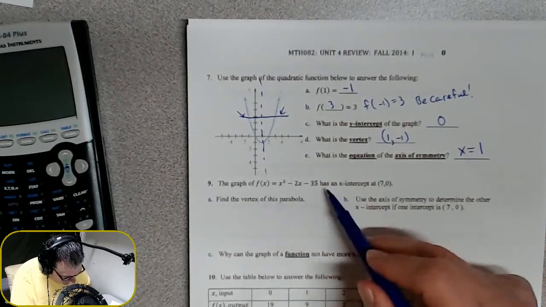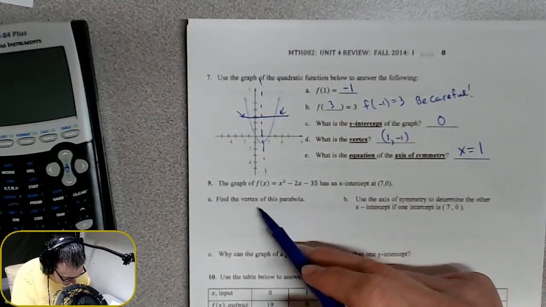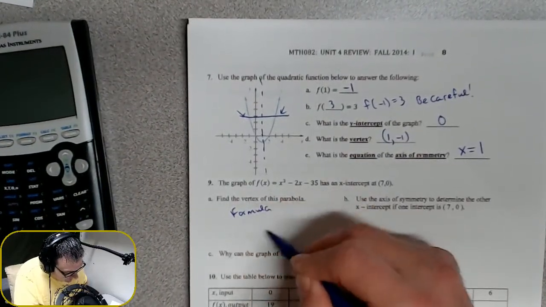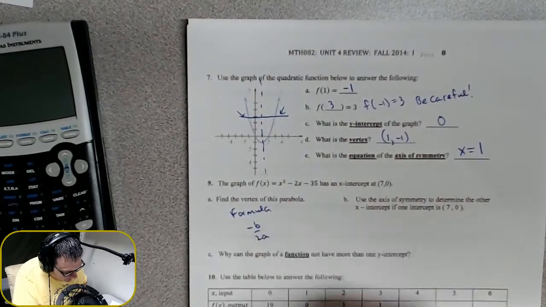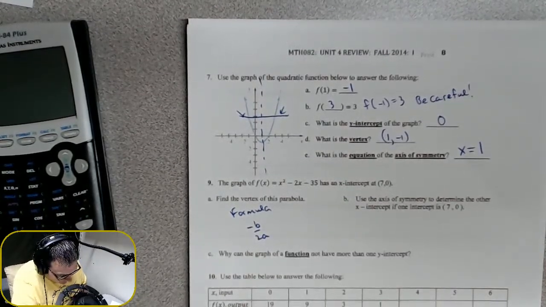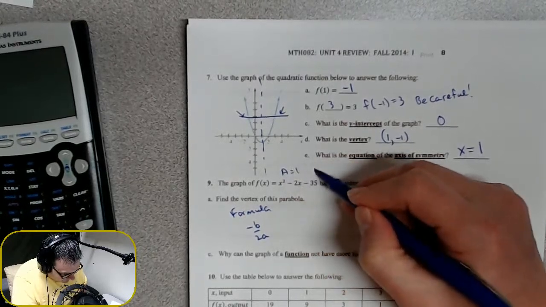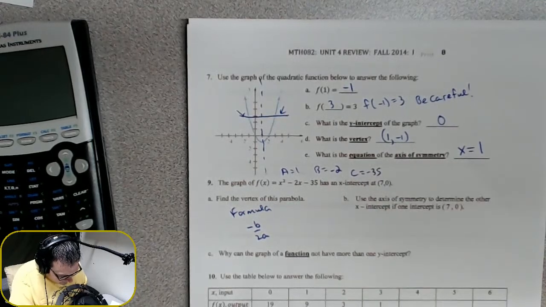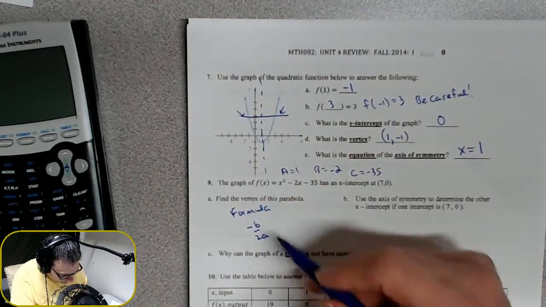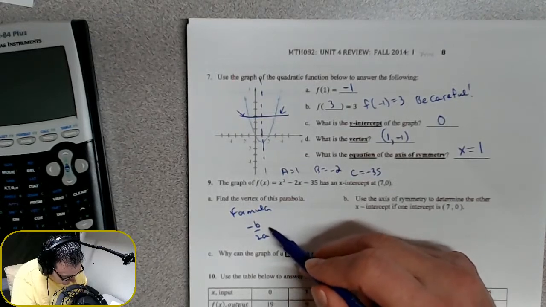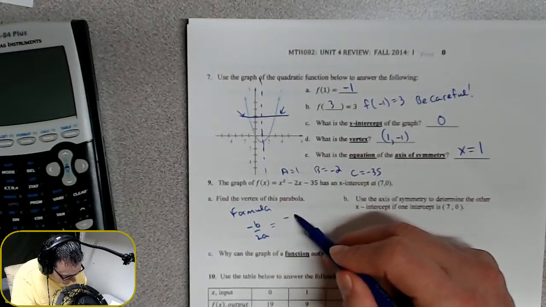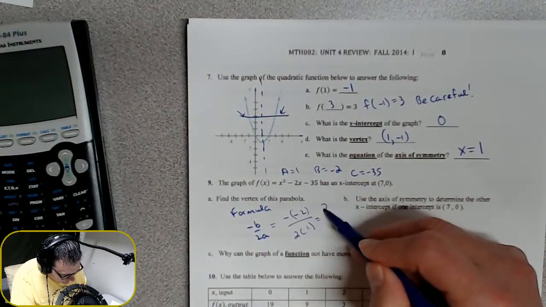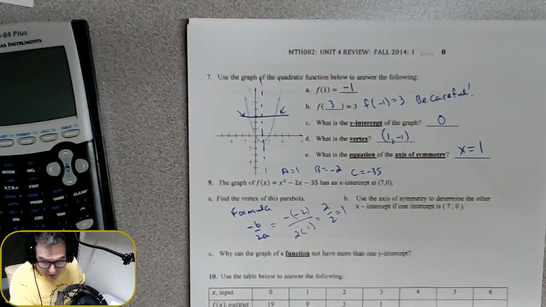All right, the graph of this has an x-intercept. Find the vertex. Now remember, we had a formula. The formula for the vertex, minus b over 2a. Okay, refresh your memory on that formula. A is 1. B, don't forget negative. C is negative. If so, the vertex is at minus b, minus negative 2. Don't forget two negatives right there. 2 times a. So 2 over 2, the vertex is at 1.